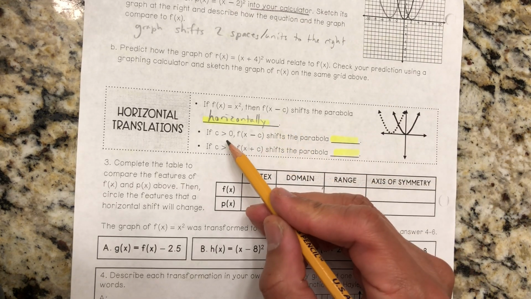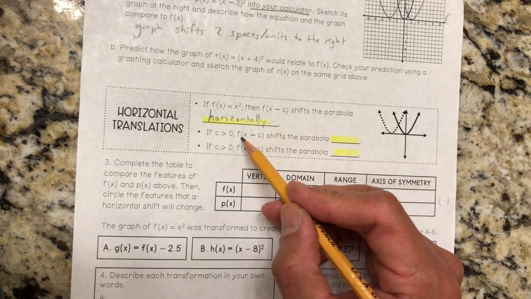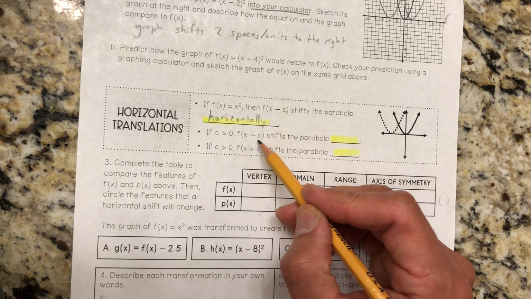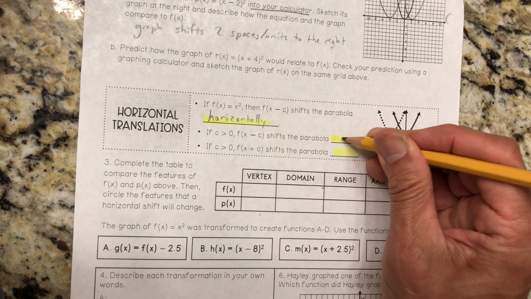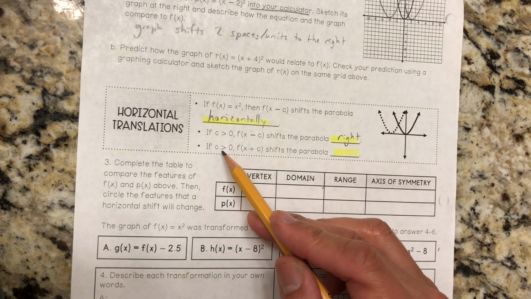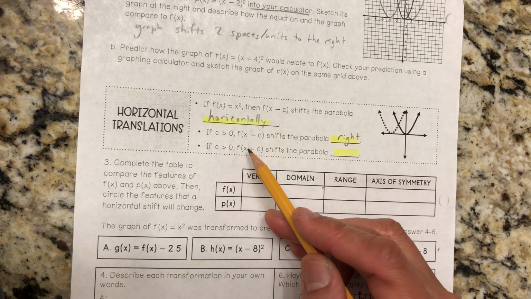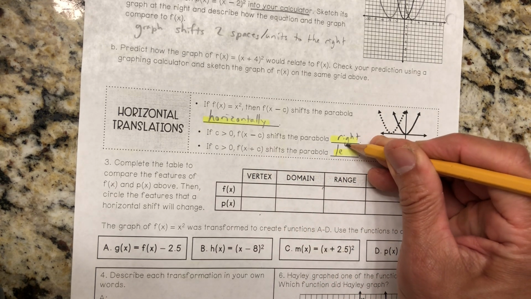And if c is greater than 0 and f times the quantity x minus c shifts the parabola right, then if we have the same situation where c is greater than 0, f times the quantity x plus c shifts the parabola left.